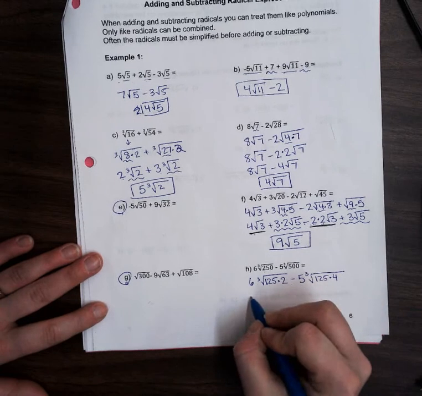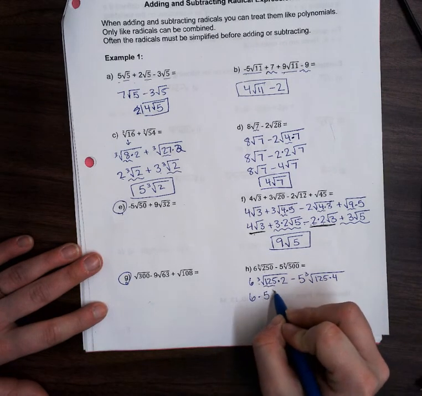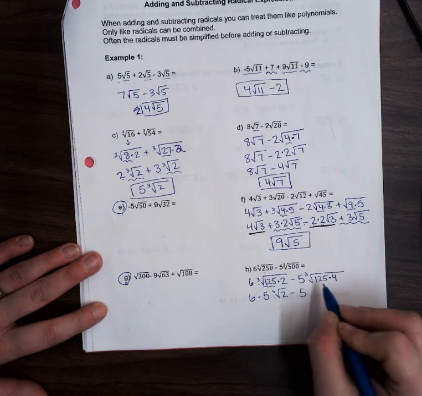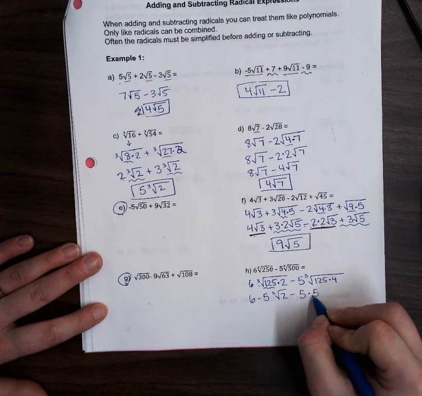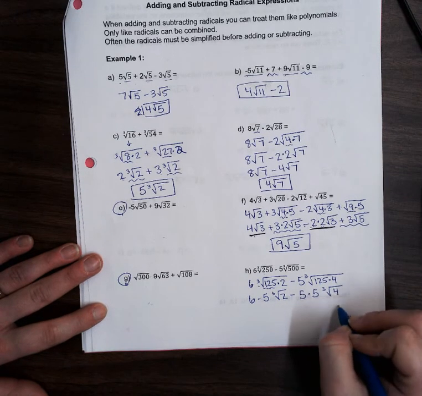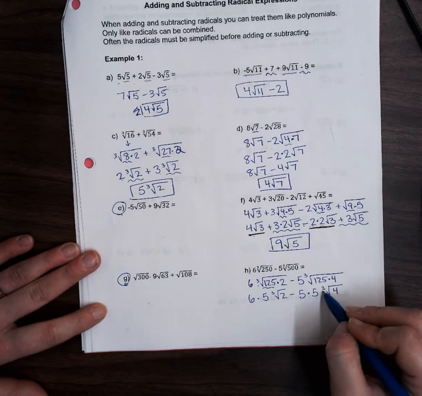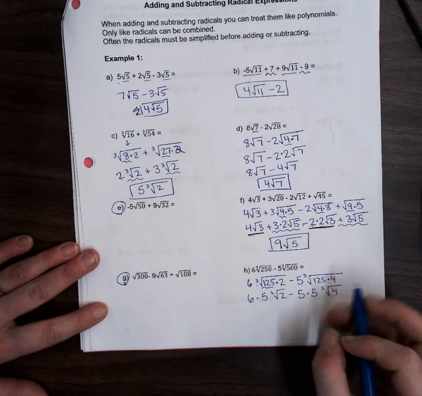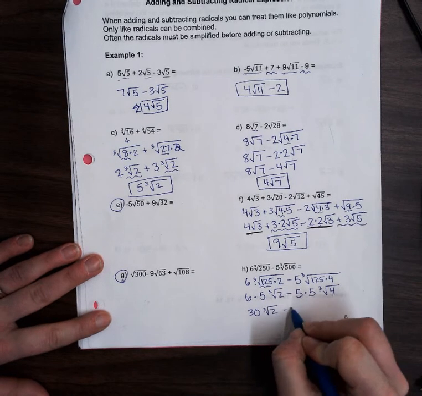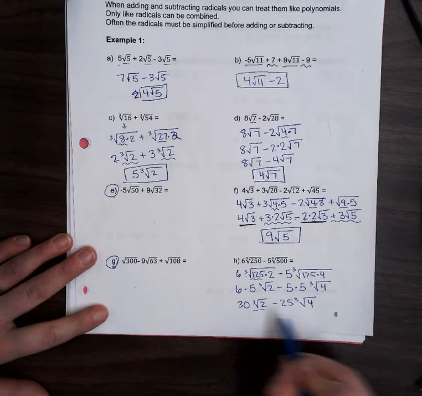So in the first one we have 6, and the cube root of 125 is 5, cube root 2, minus 5, well, the cube root of 125 is 5, and don't be tempted to take the square root of 4, because we're not square rooting this, we're cube rooting it. So as tempting as it is, we cannot simplify the cube root of 4 any further. So our final answer would be 30 cube root 2 minus 25 cube root 4. And we can't combine those because these are not like radicals.